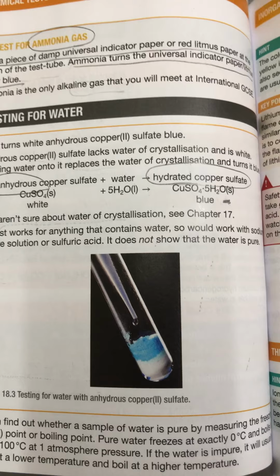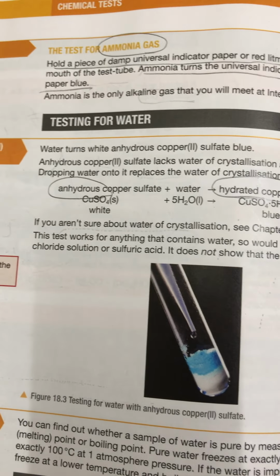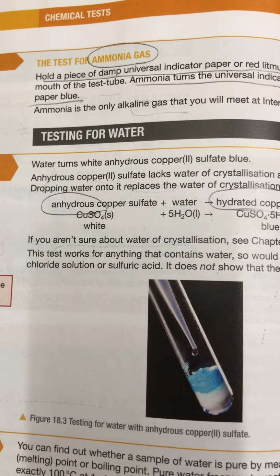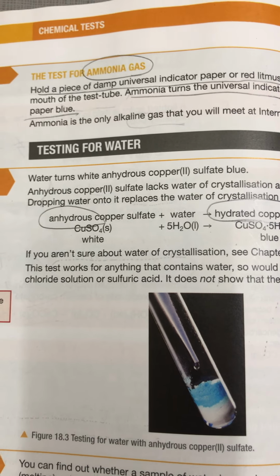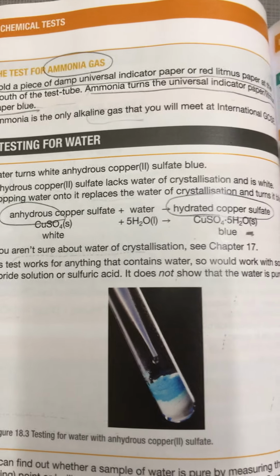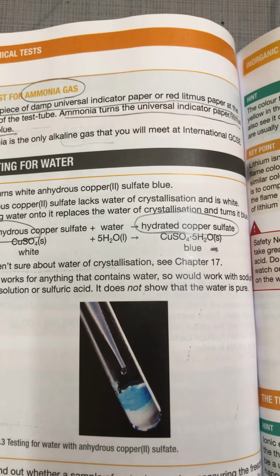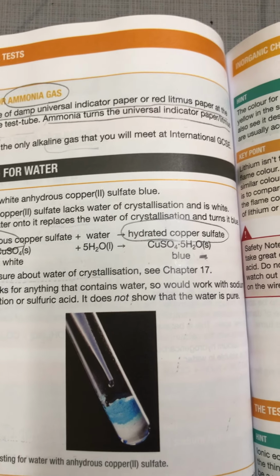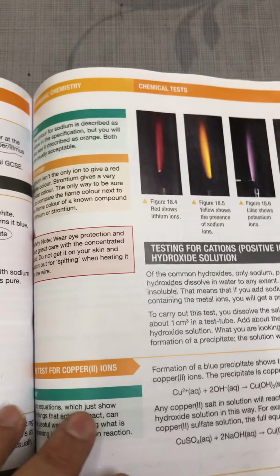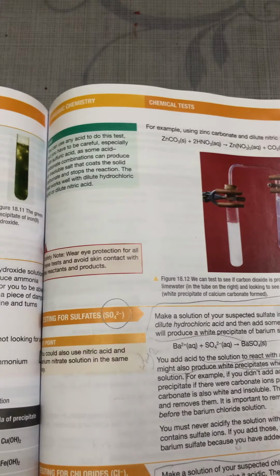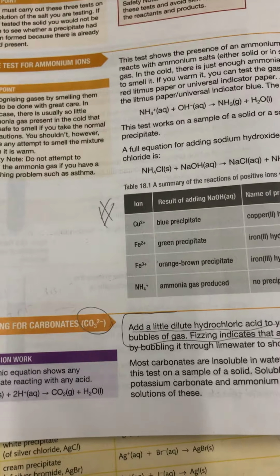Also, I explained how we can test the presence of water by using anhydrous copper sulfate, that is, without water, which is white in color. In the presence of water, it changes into hydrated copper sulfate, blue in color. Today, inshallah, we will talk about the negative ions in a salt, what we call anions.